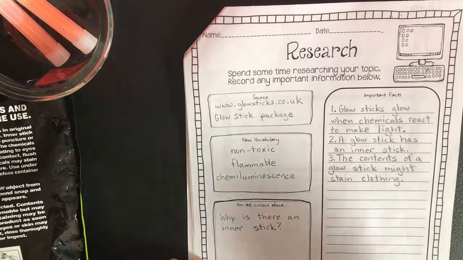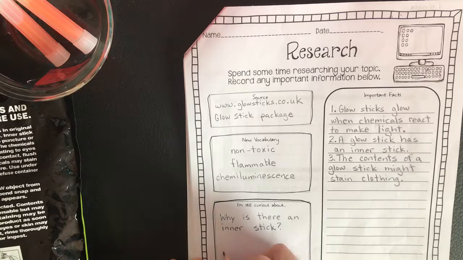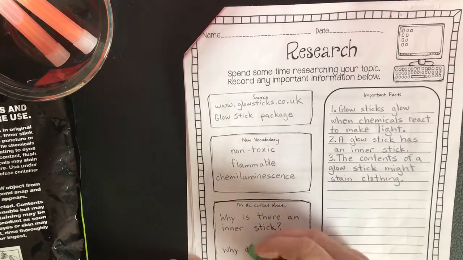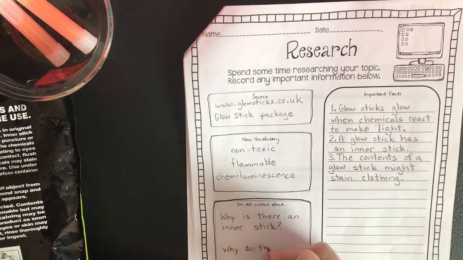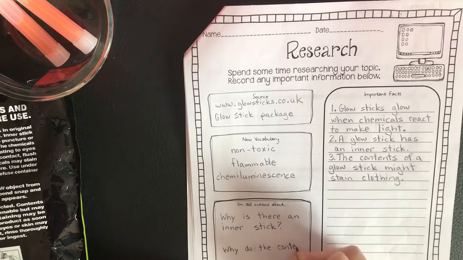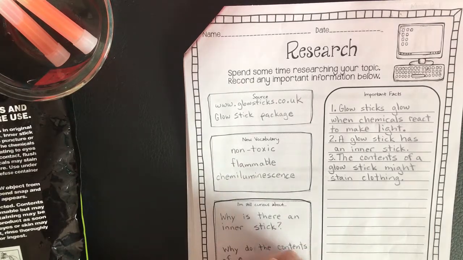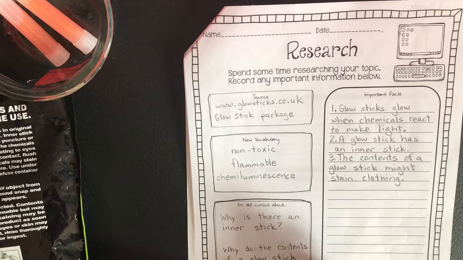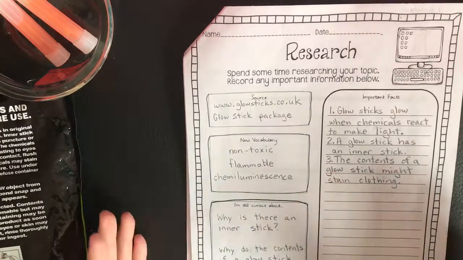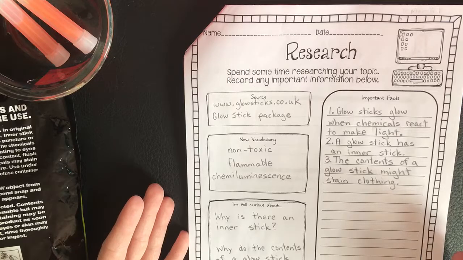Very simple. I'm also curious about the staining. Why do the contents of a glow stick stain clothing? Again, nice and simple. And I am all done with the research page of my science fair project.